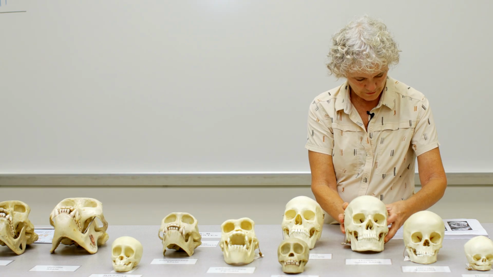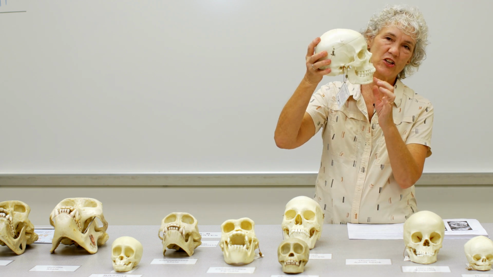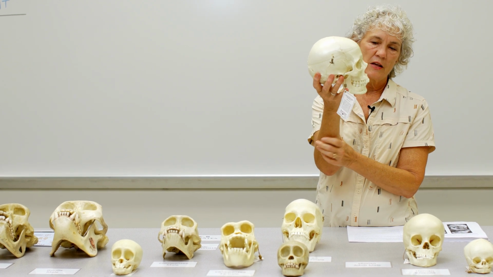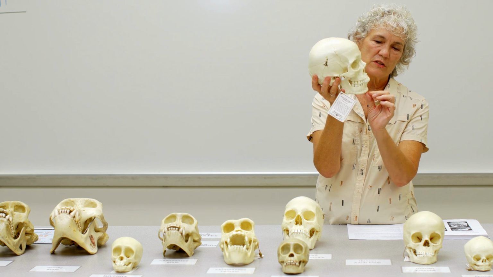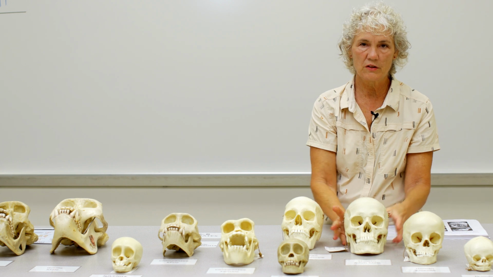All right? Did I forget anything? Chin. Oh, chin. This is the chin. Normally, when organisms have a flat face, then they would also have a chin. So this is the chin that would be more pronounced than it is in the gorilla.